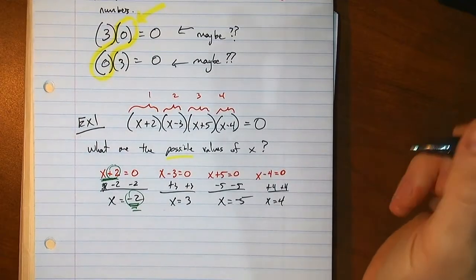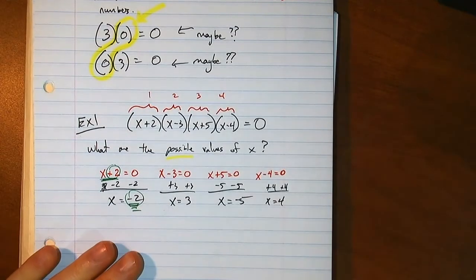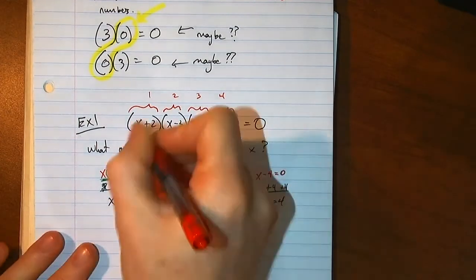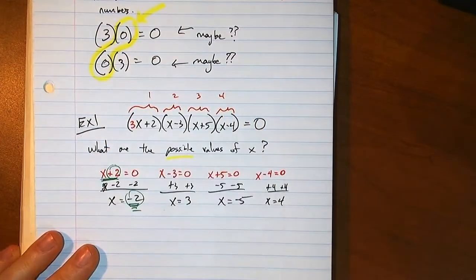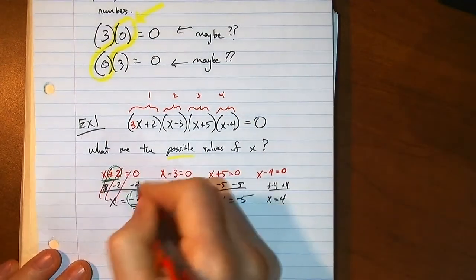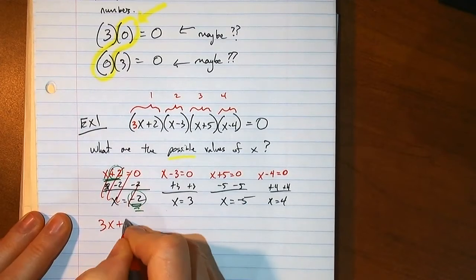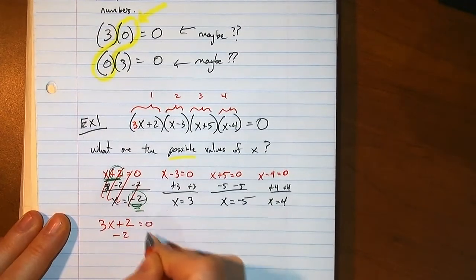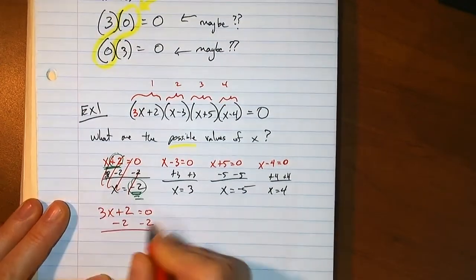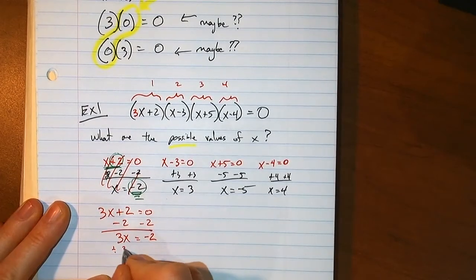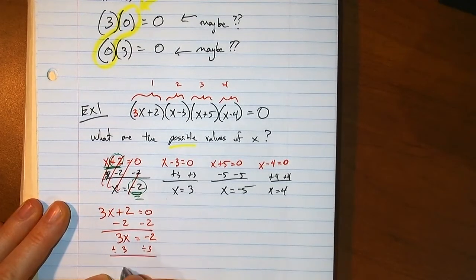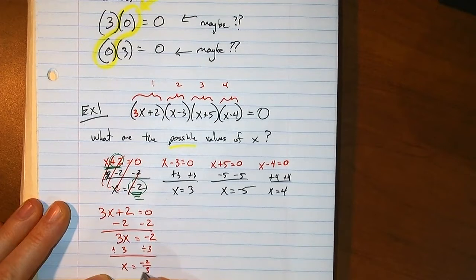Just suppose, for the sake of argument, that this wasn't an x plus 2, that this was a 3x plus 2. If that's what we had, then when I set it equal to 0 and I solve, I don't get x equals -2 anymore. Now I get x equals -2/3.